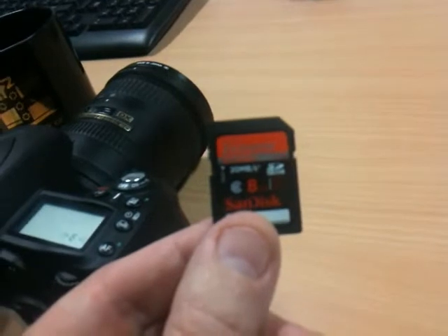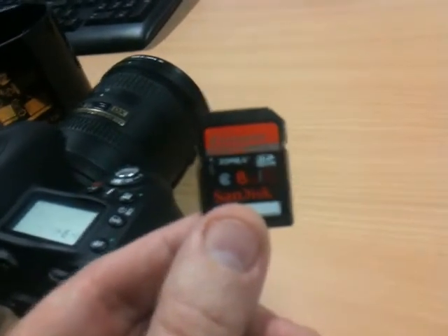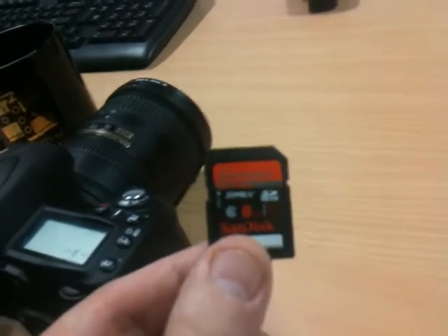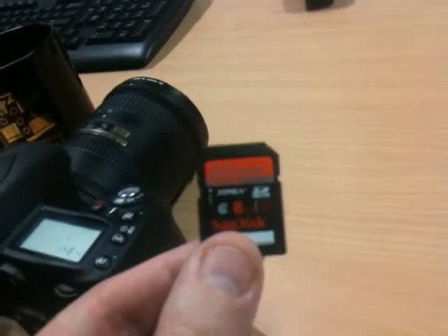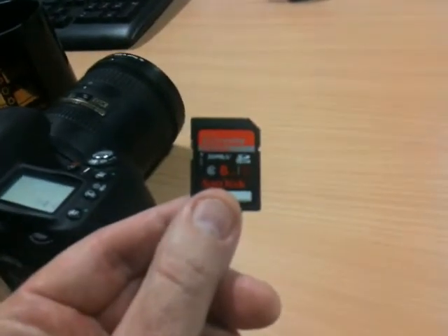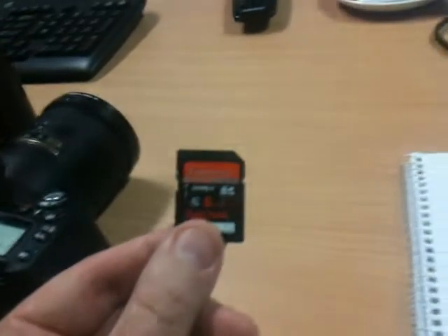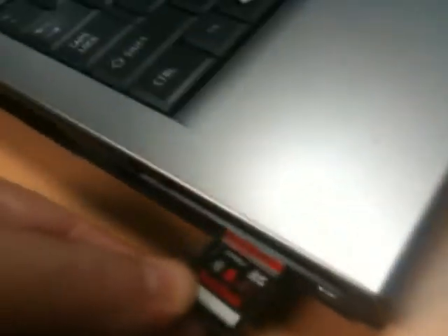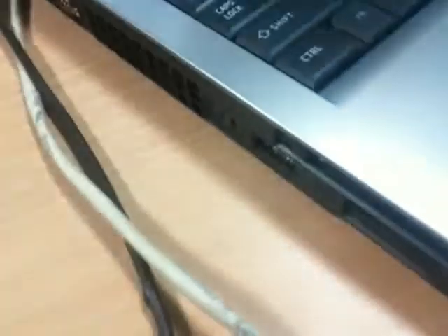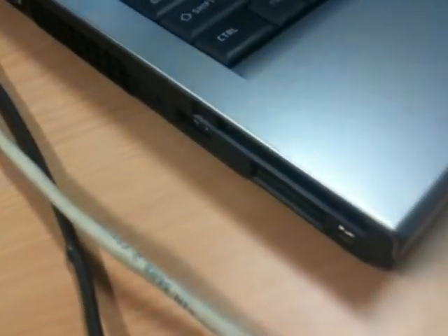You may have a different size card depending on the kind of camera you've got, but they all take cards these days. So what we're going to do is place this card either in a card reader, which you may have, or in some cases, the computer or laptop has its own slot built in, which this one does. Let me show you. Putting it in there, slotting it in, and that clicks in place.